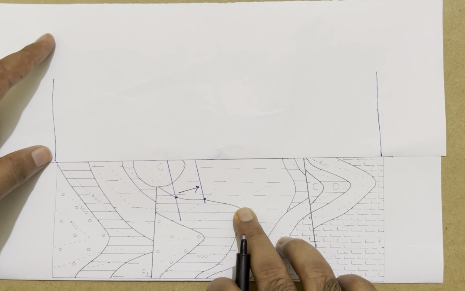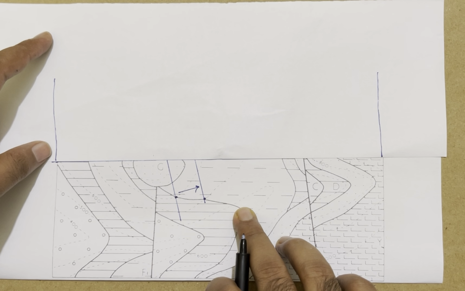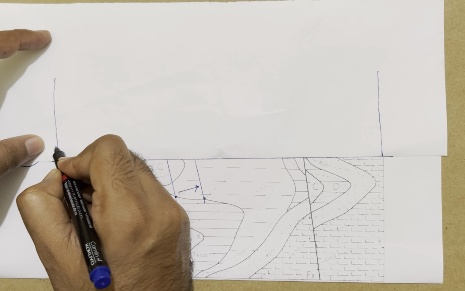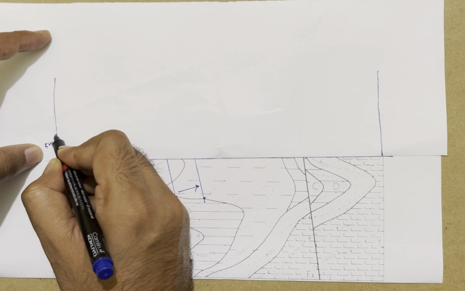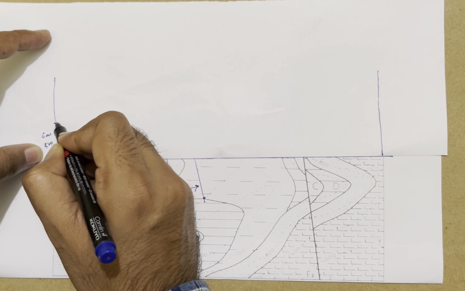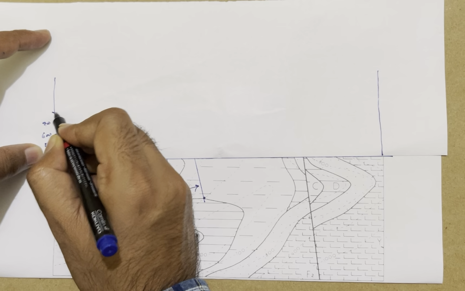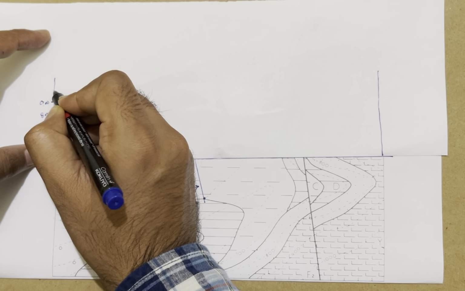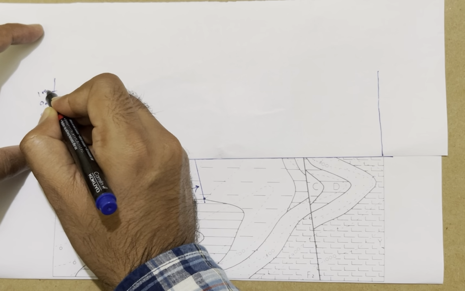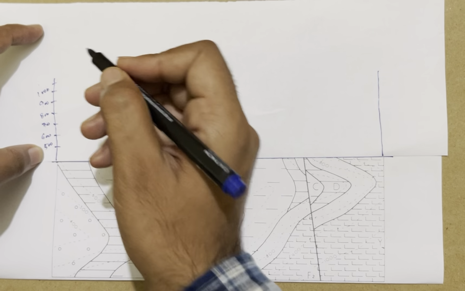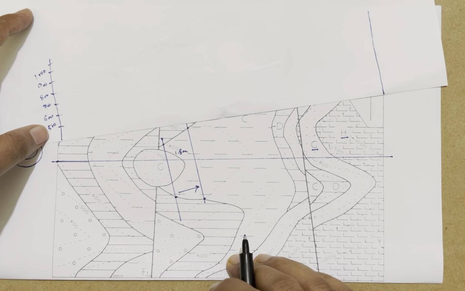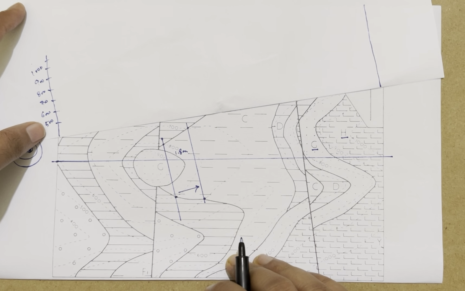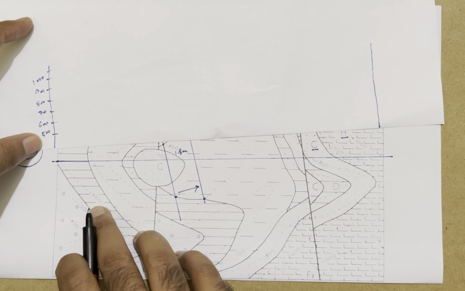This is our 500, 600, 700, 800, 900, 1000. If one is needed, we have to add 11. Now this is our 600 contour.